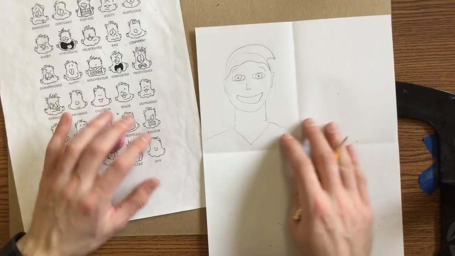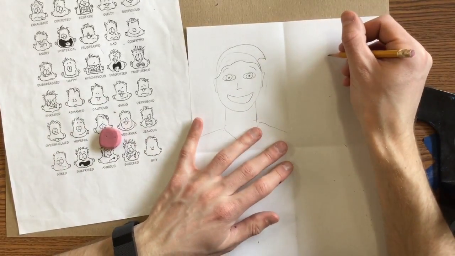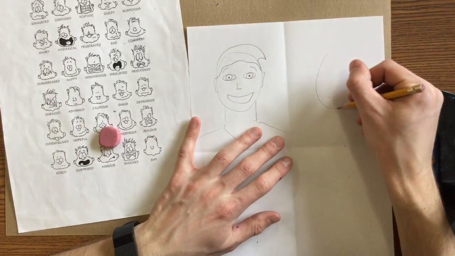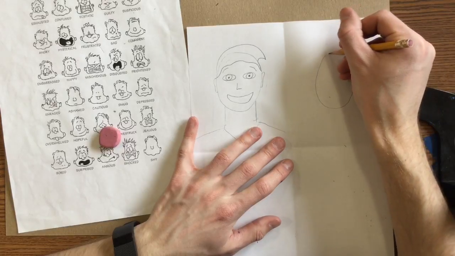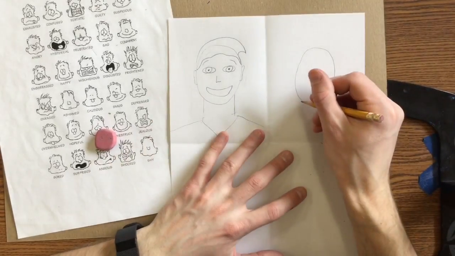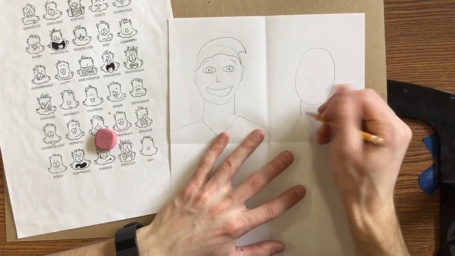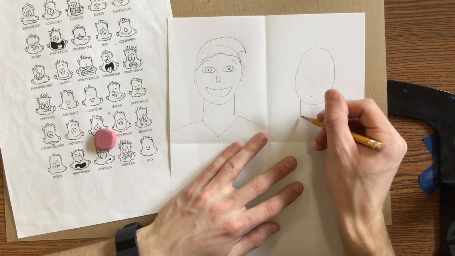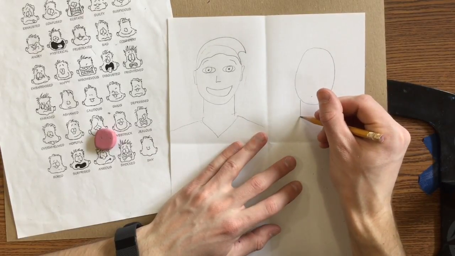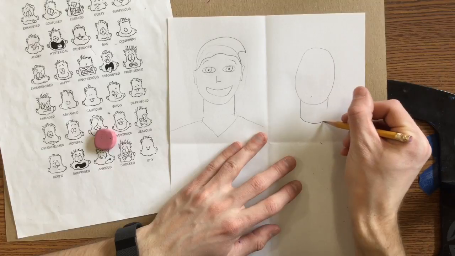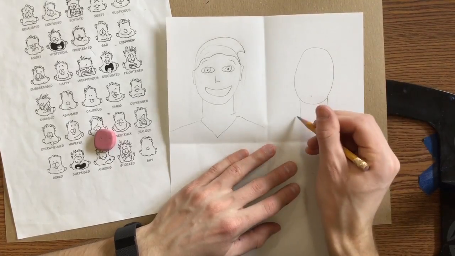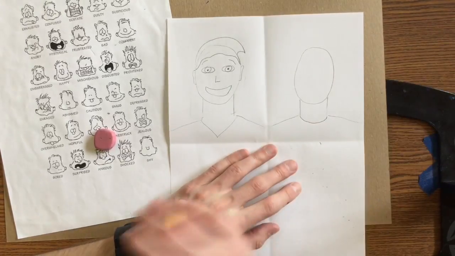Now I can do another emotion. I'm going to start with that oval. Make sure it fills up that rectangle. Give yourself a neck. Give yourself a shirt. Maybe you don't want to do a V-neck shirt like I did. If that's the case, your shirt is probably something like this. It's like a U. And you give yourself your 2 shoulders.